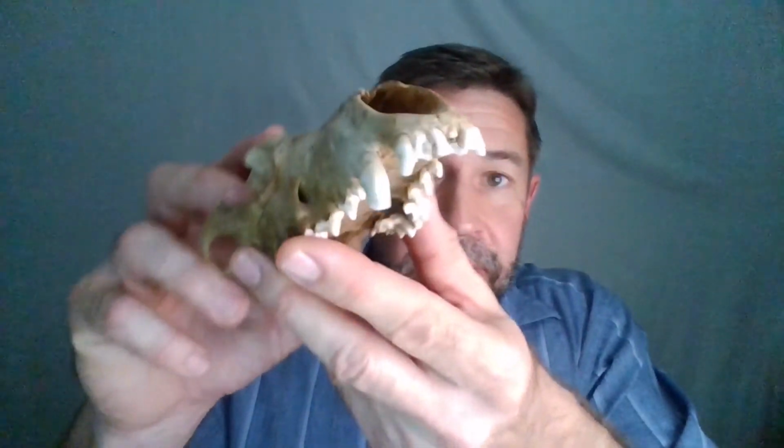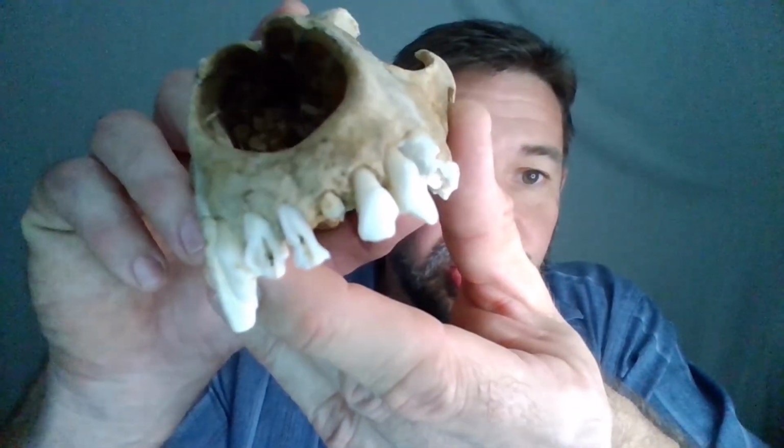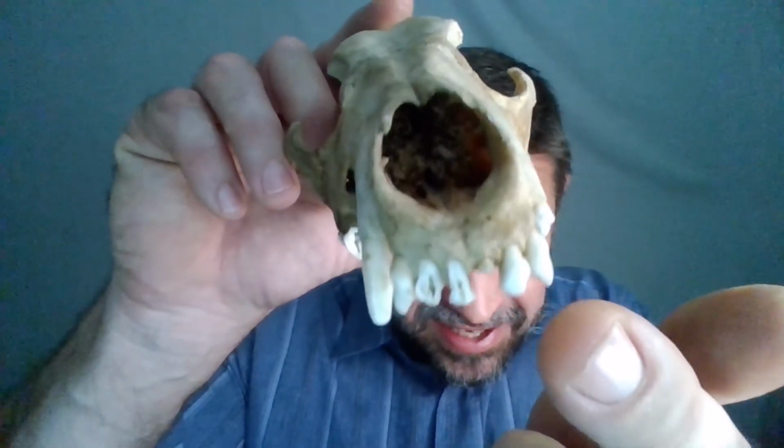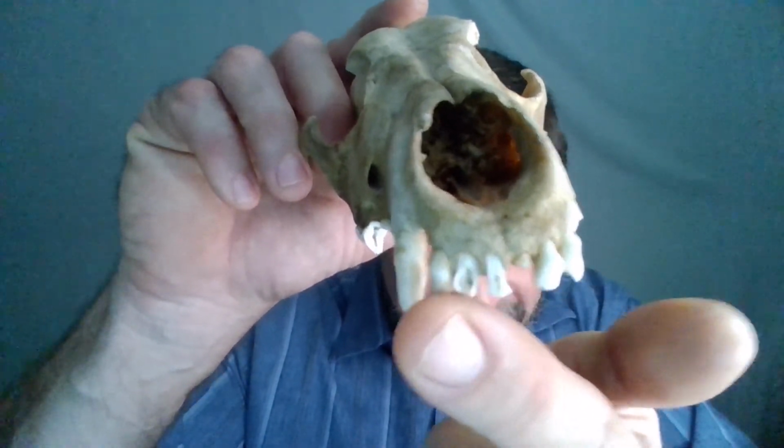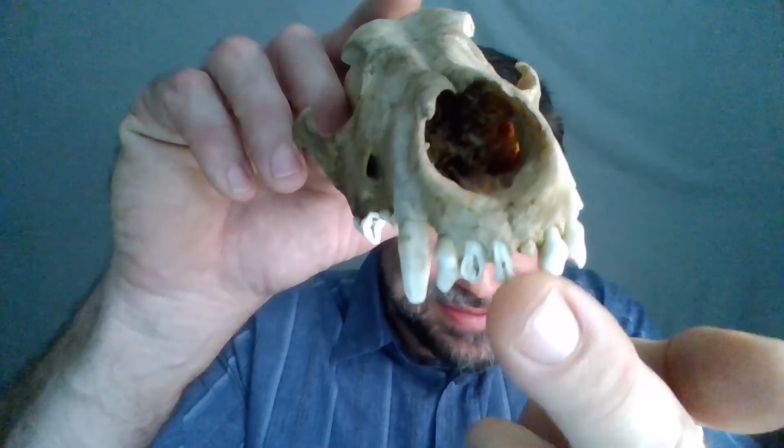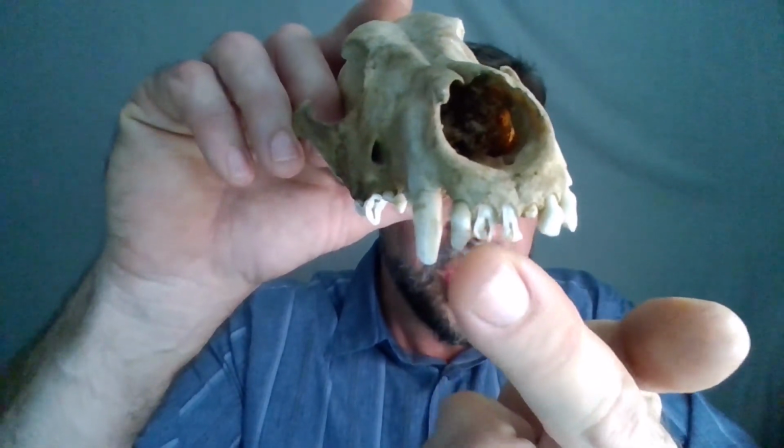So we're going to start with the upper jaw, and I'm going to try and get you a nice close look here. We are supposed to have 6 incisors across the front here, but we're actually missing 1. So if we have 6 total, we're only going to do one side. One side means that we have 3 incisors.